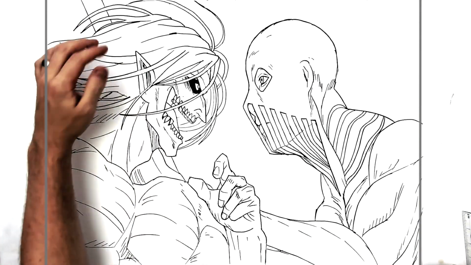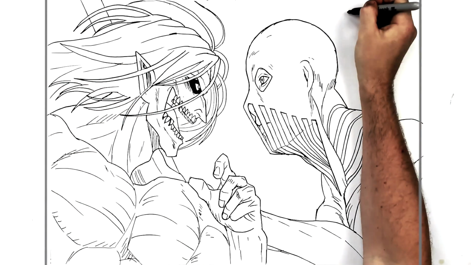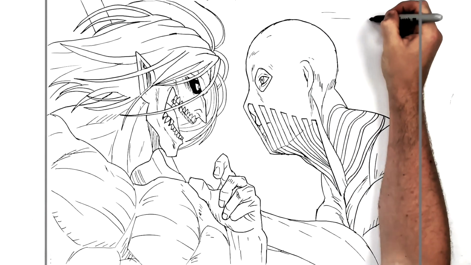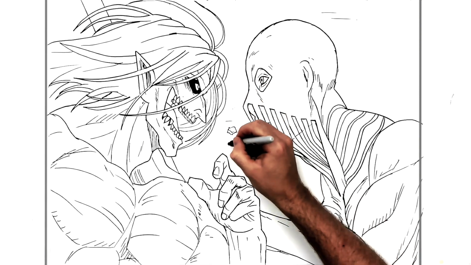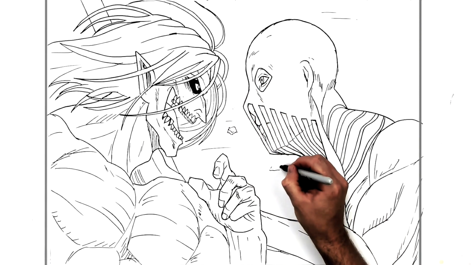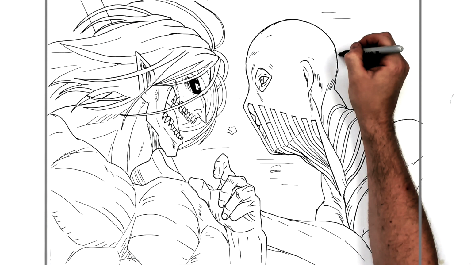So it's in behind here, but the Attack Titan's right up in the face. Yeah, that's roughly everything. And if you want, you can add debris and stuff, like rocks and stuff flying everywhere.